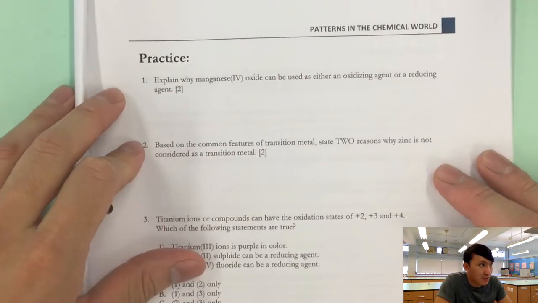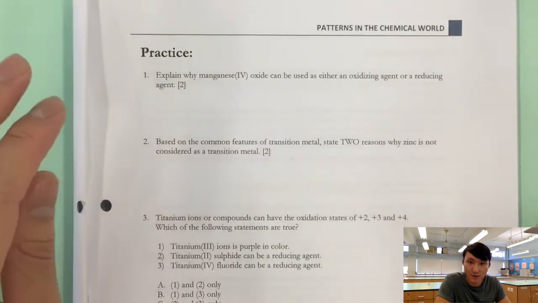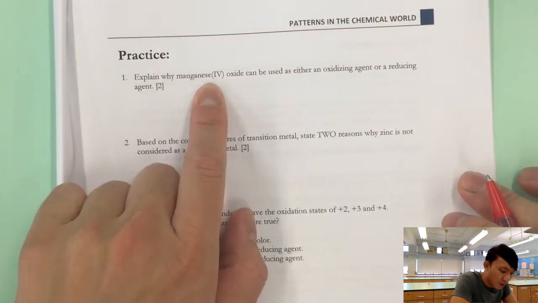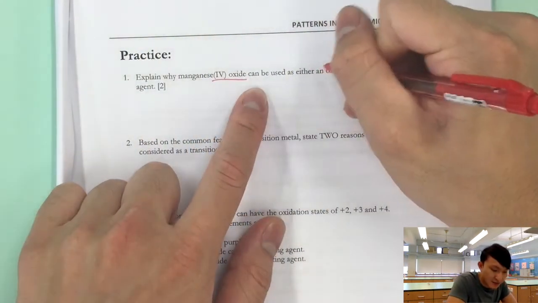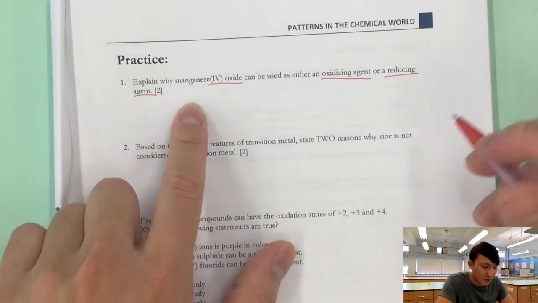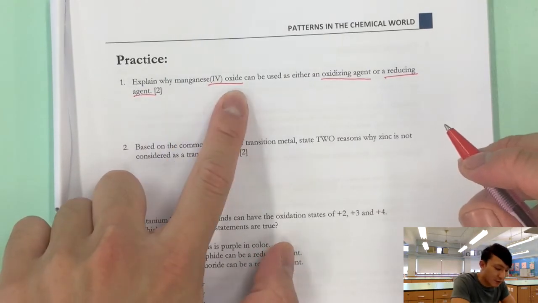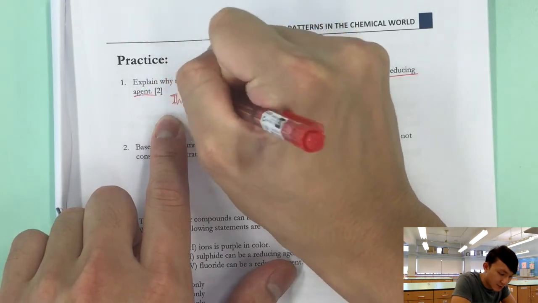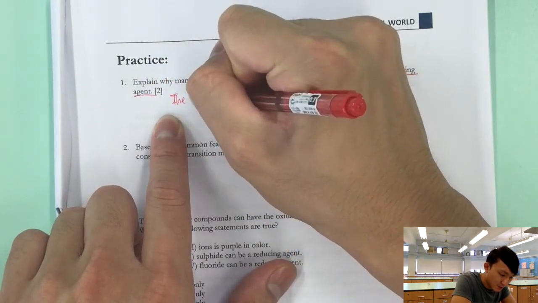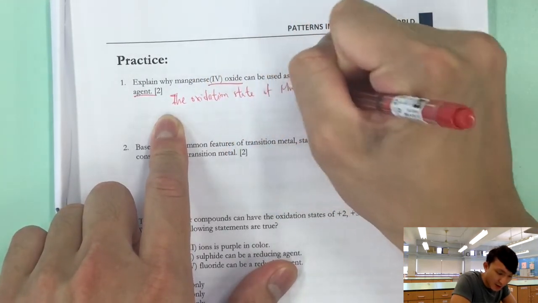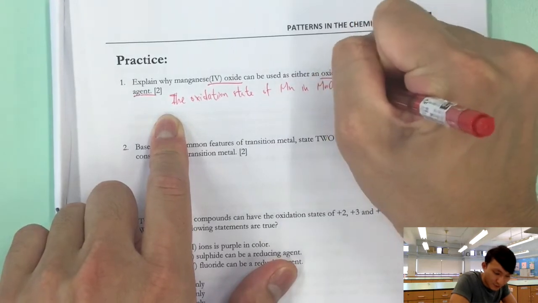Okay, so we have a practice question here. Spend some time to work on this. Okay, let's have a look. Now, explain why manganese 4 oxide can be used as either an oxidizing agent or reducing agent. Okay, so first of all, manganese 4 oxide, we say that the oxidation state of Mn in MnO2 is plus 4.